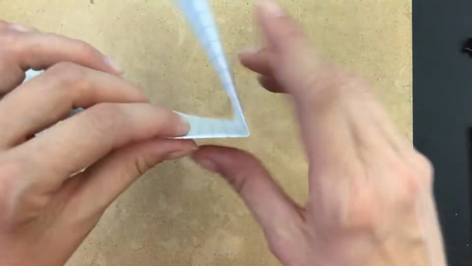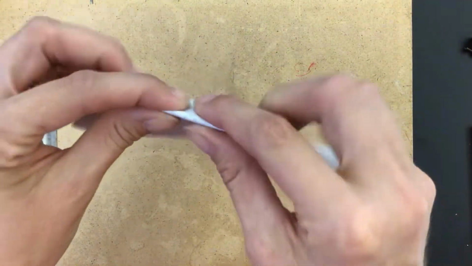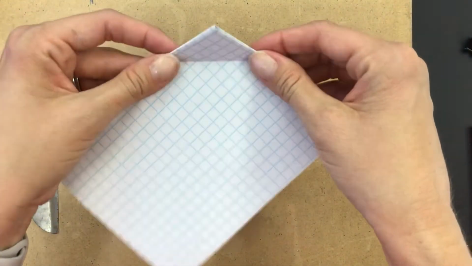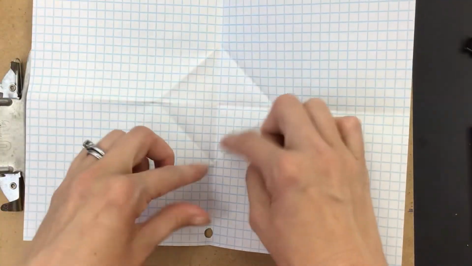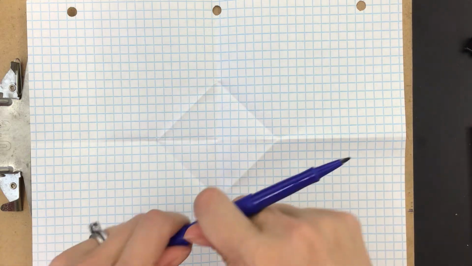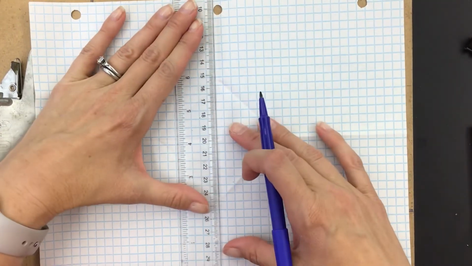Okay, and then the corner piece right here where it all comes together, fold it down like a potato chip. So when you open it up, you're going to have a diamond shape in the middle. That's what you want. I'm going to darken up my lines because it will make it easier for me to see where all the lines are. You can do that as well if you would like.